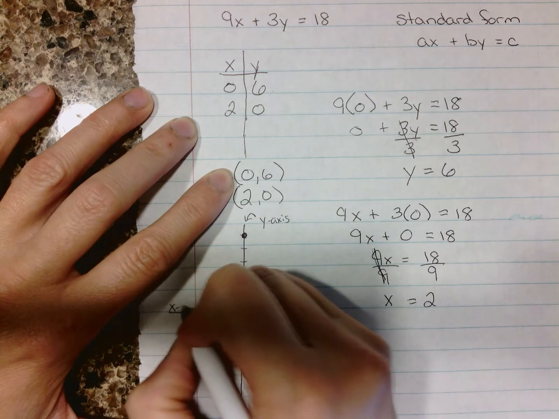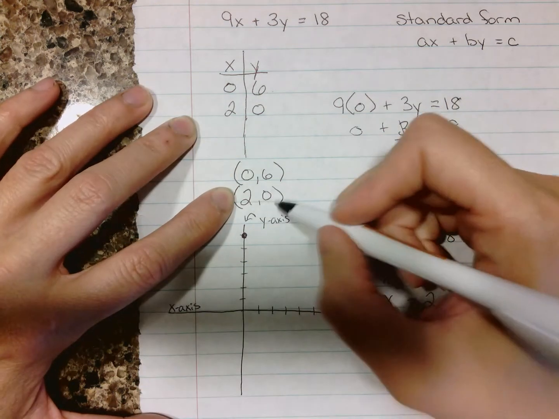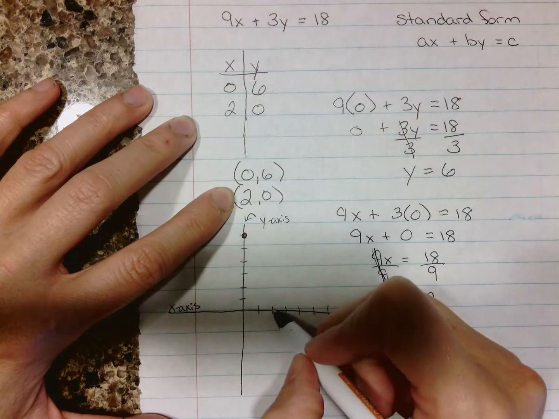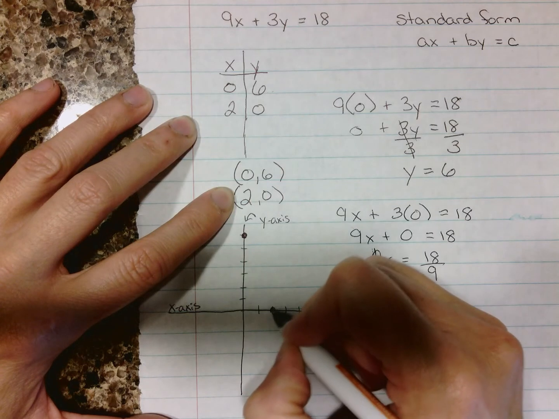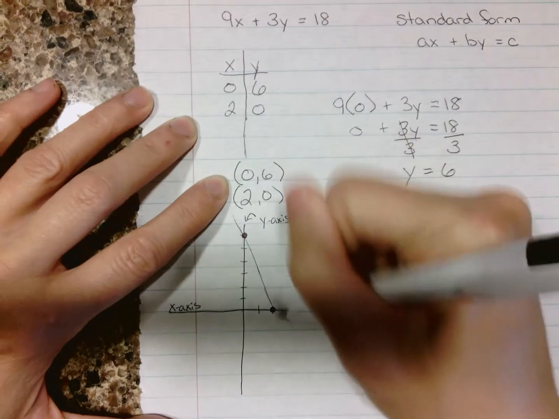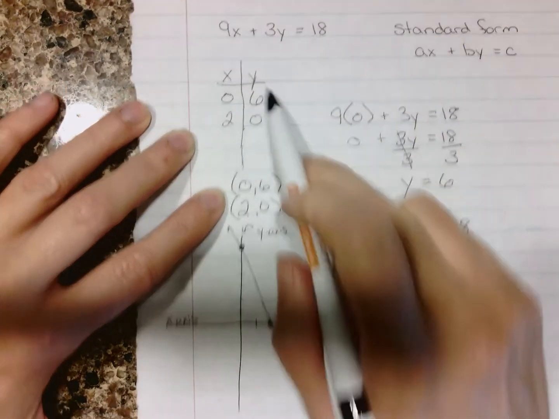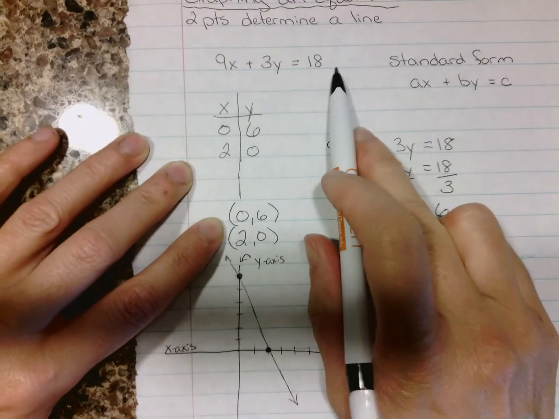This is my x-axis. My other point is (2, 0), so I will go right 2, up 0. This will be my other point. If I use a straight edge or a freehand, this is the line that 9x plus 3y equals 18 would graph.